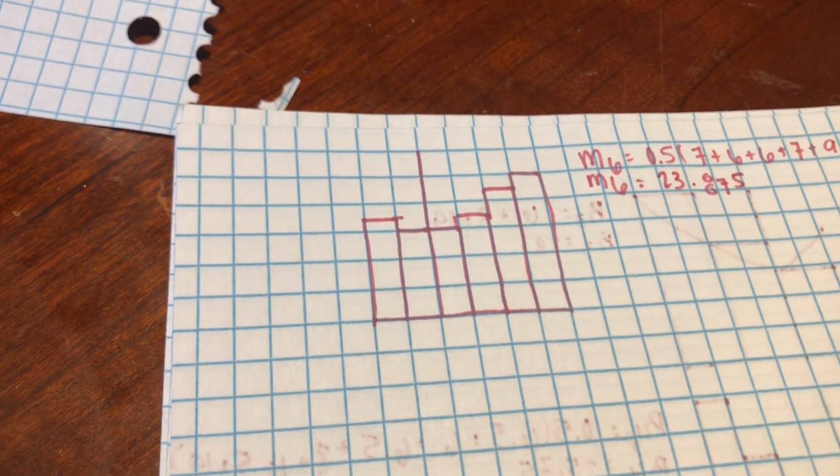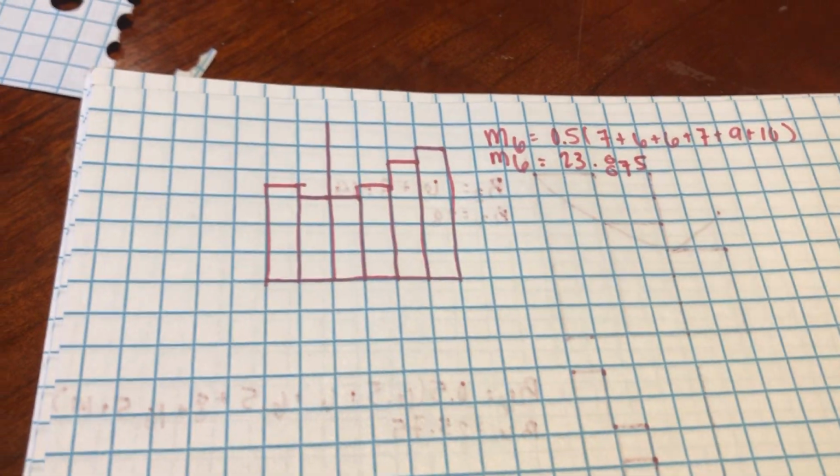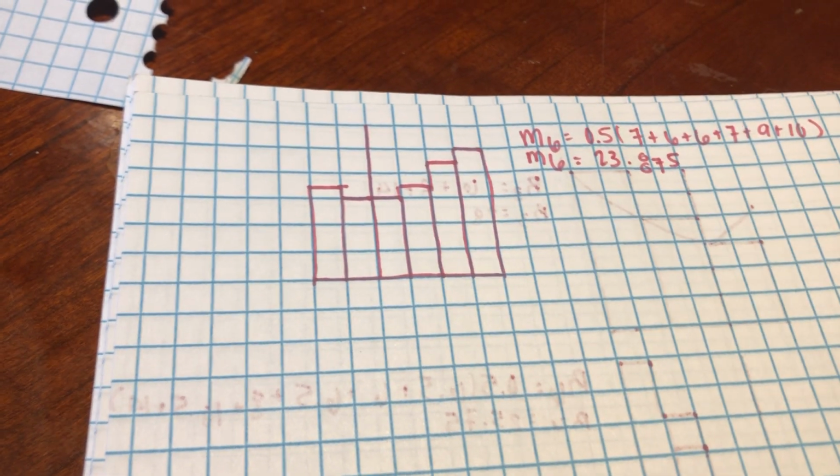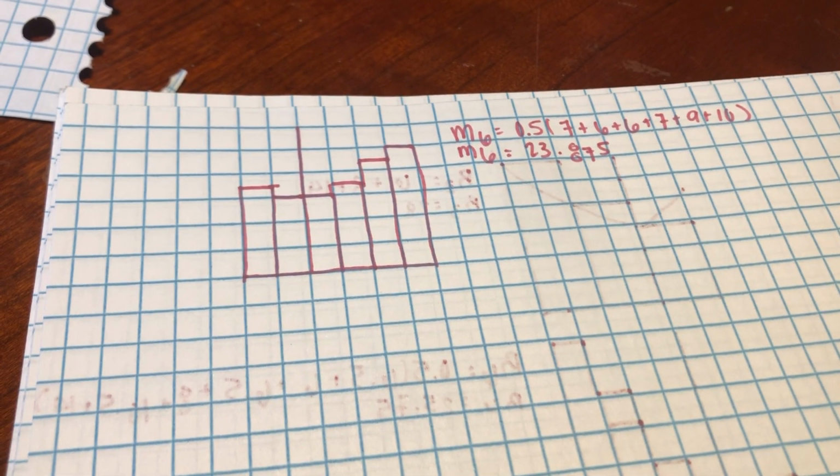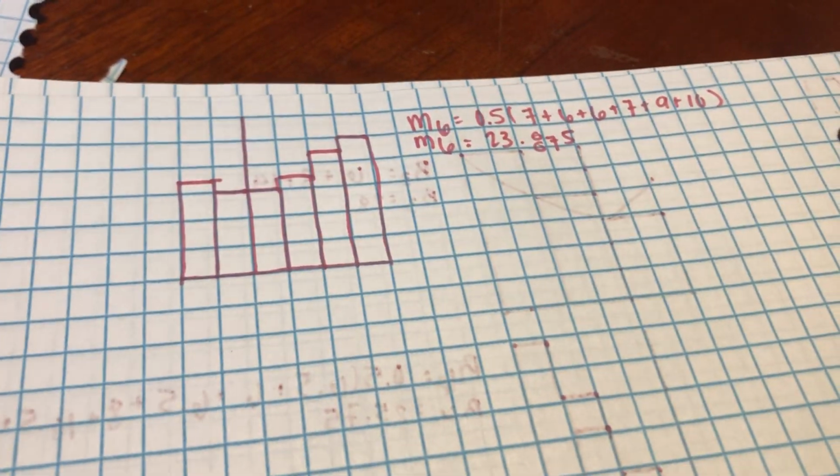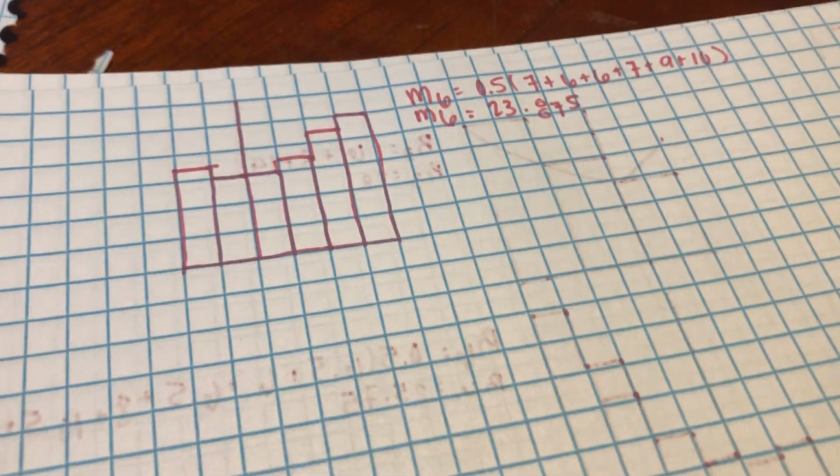So that's just how we can start estimating areas under the curve. And again, this is just an estimation. None of these are 100% accurate, but it is just an estimation of the area.